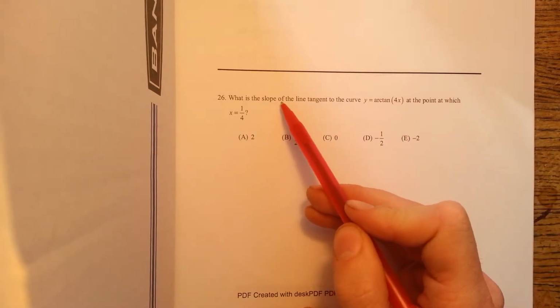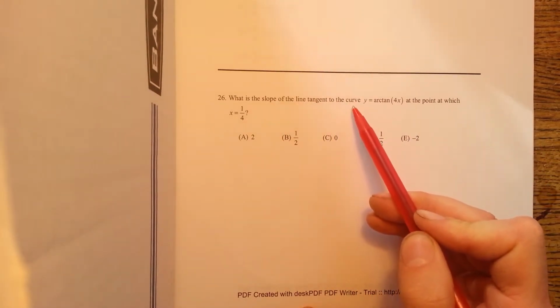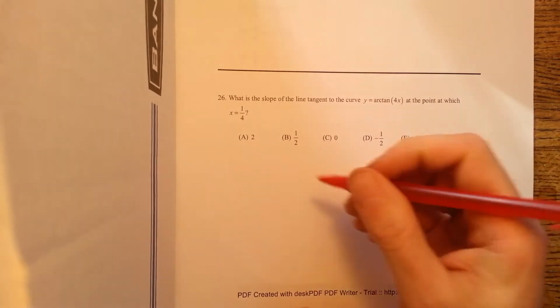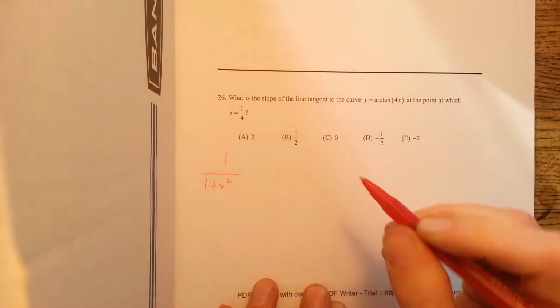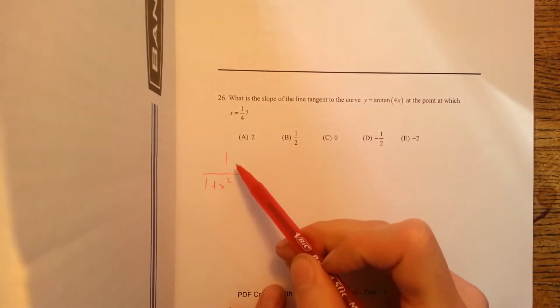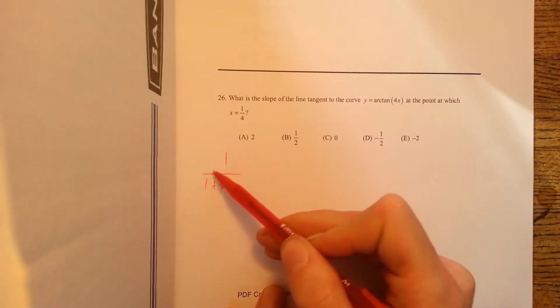All right. So slope of the line tangent to the curve, you should know that that's the derivative. So the derivative of arctan, you should know. I know this is one of those things that I probably should have had you memorize a little earlier in the year, but I didn't. So here, this is the derivative of arctan.